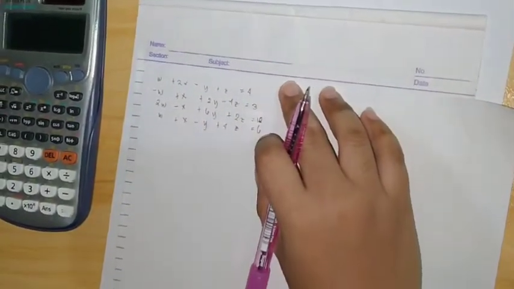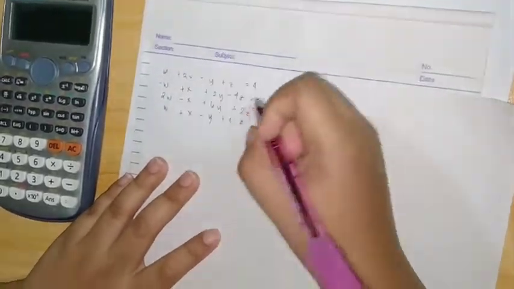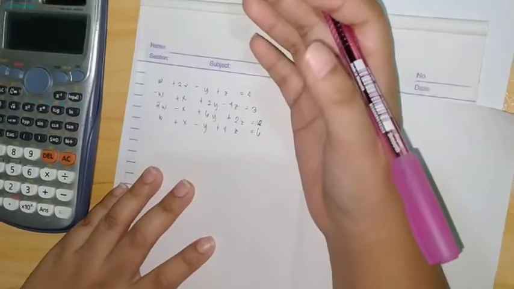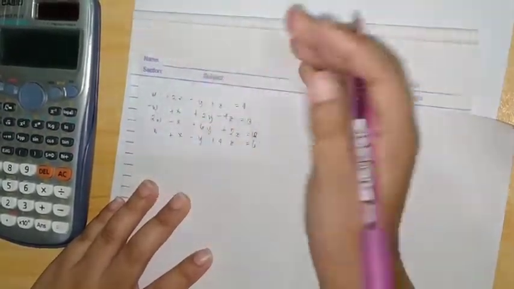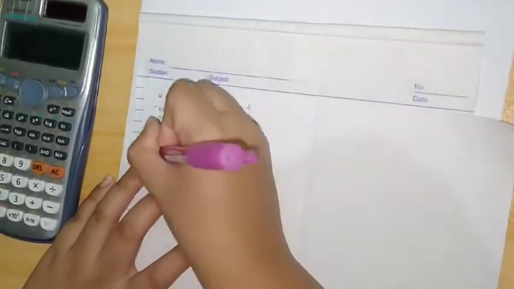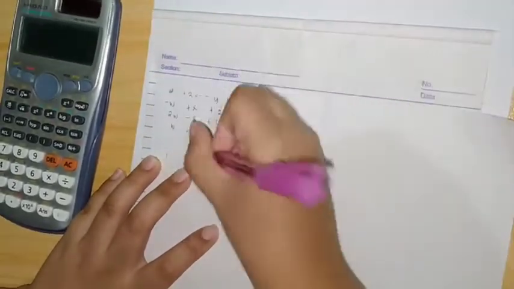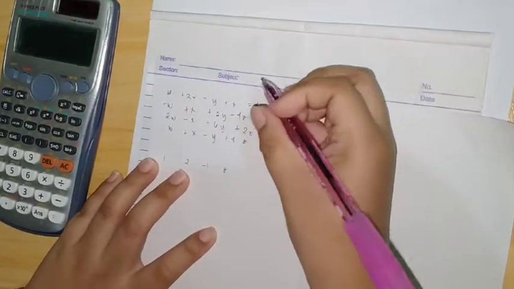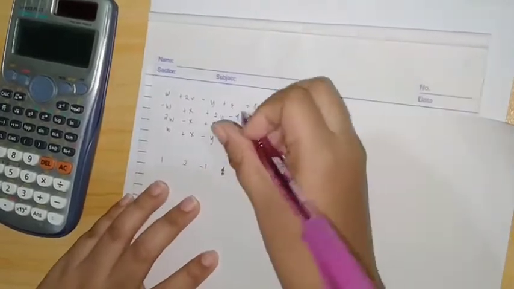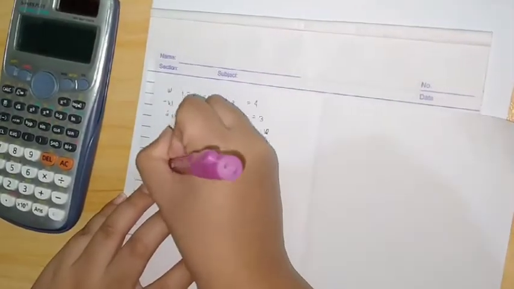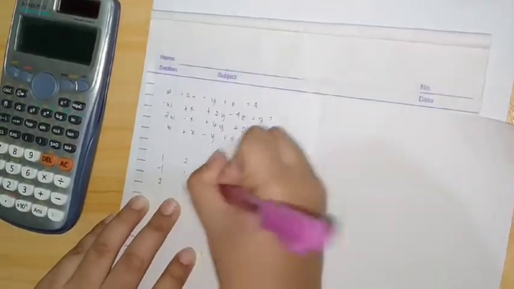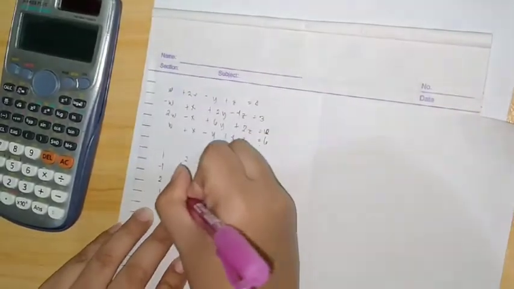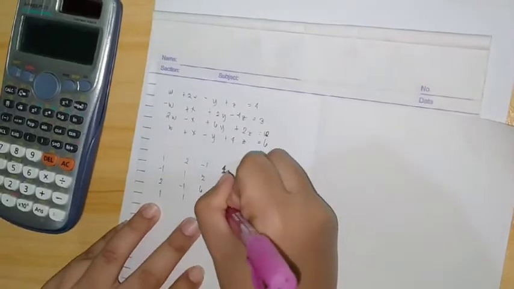So first we're going to make this into its matrix form, in which we take its coefficients. For w, we have 1, 2, negative 1, z, 1, negative 1, 1, 2, negative 4, 2, negative 1, 6, and 2, 1 again, 1, negative 1, and 4.